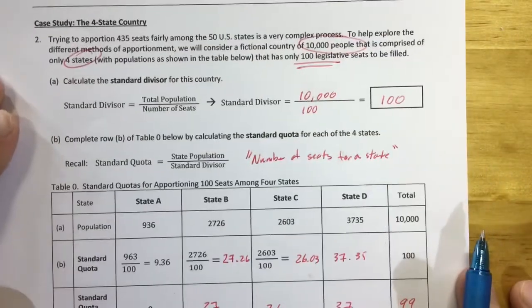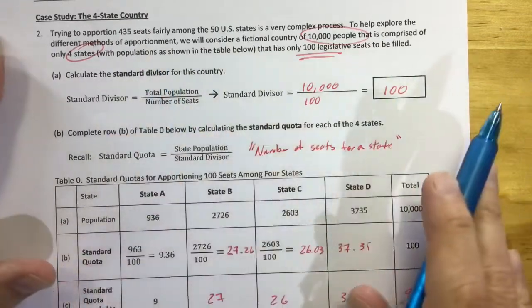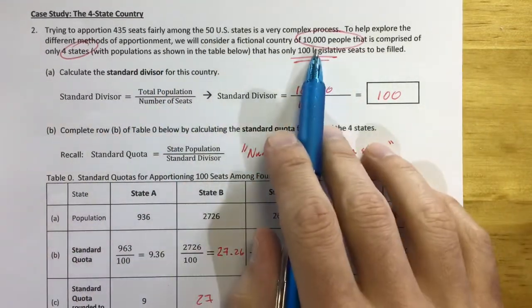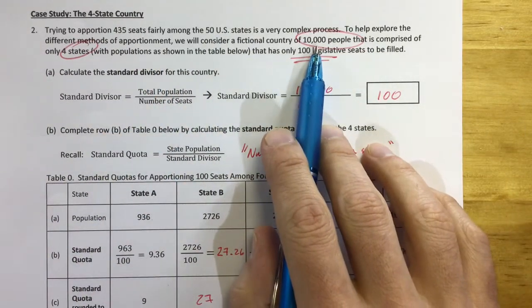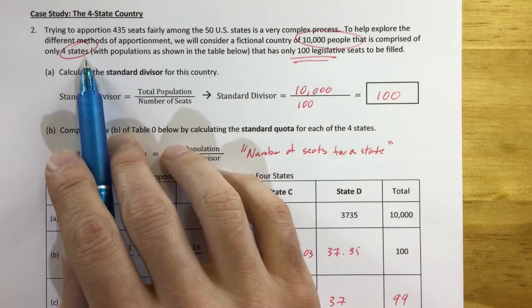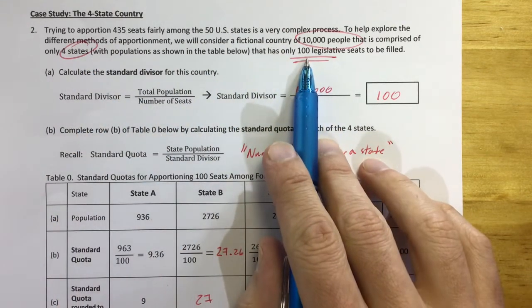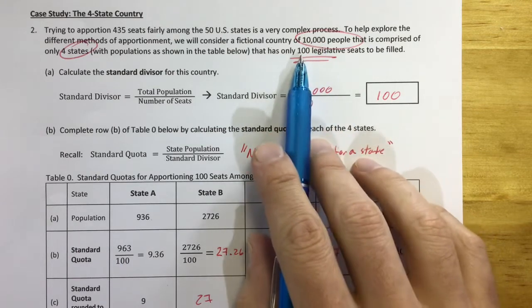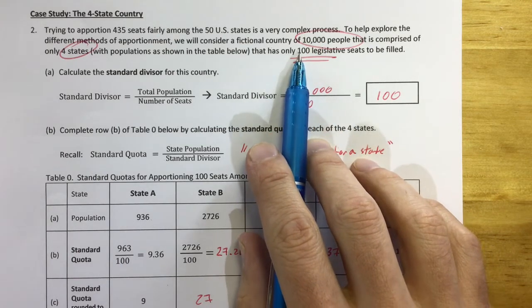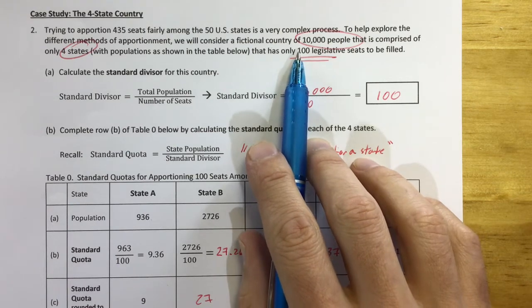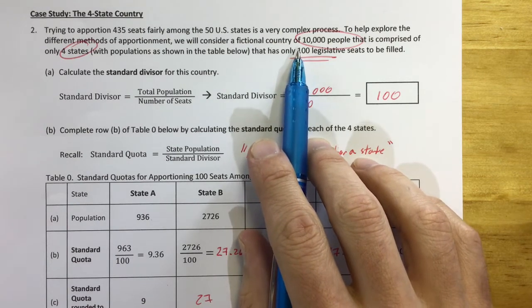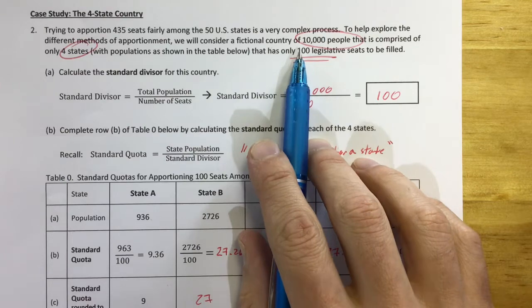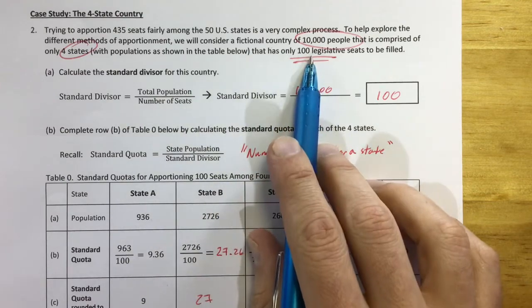Okay, so we have a fictional country that's got 10,000 people in it. You've got 4 states, and we're going to do 100 legislative seats. Obviously these numbers are set up to make the math look a little bit easier. In my personal opinion, I actually think they make things difficult to understand later on, but the math turns out nice with them.